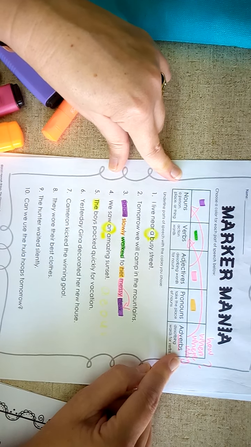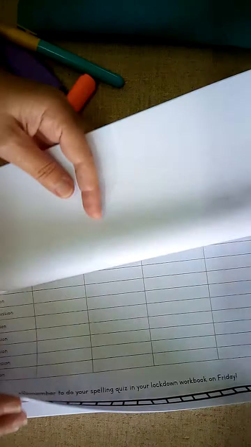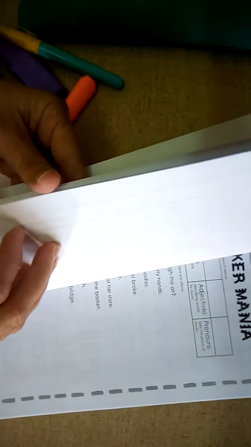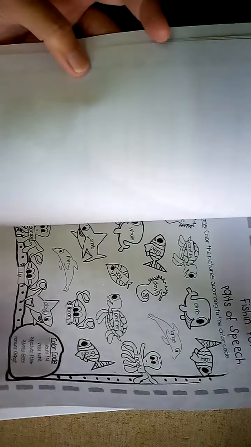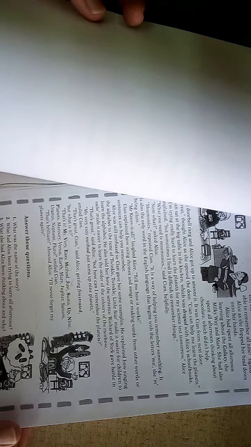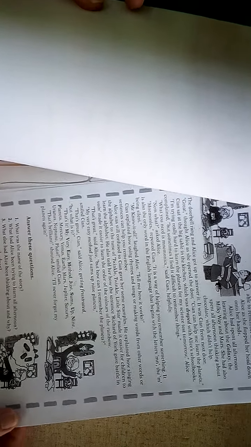I hope this is helpful. And you will see this, the marker mania. And there's the coloring of the parts of speech over there. The comprehension I also did, you are on a video. And it was a really, really nice story for me to read through. And there's the articles a, an, or the. So please keep track of that.